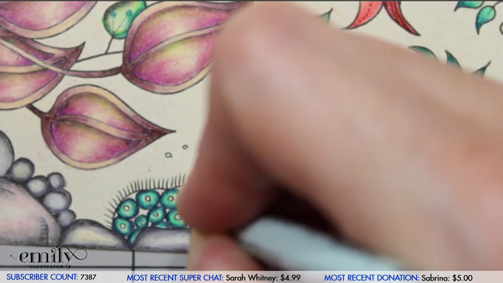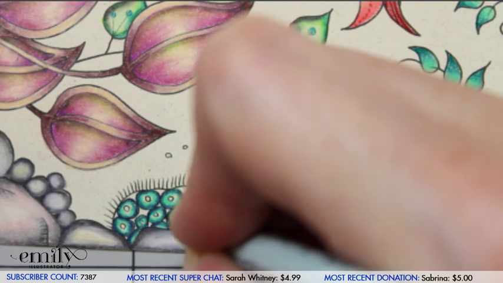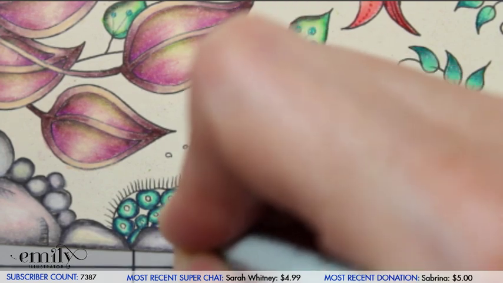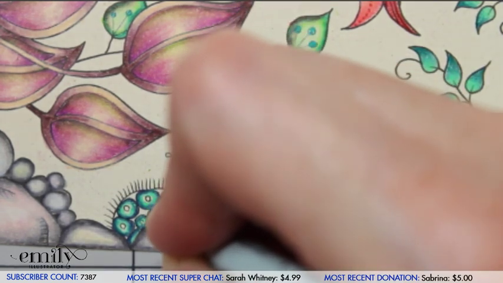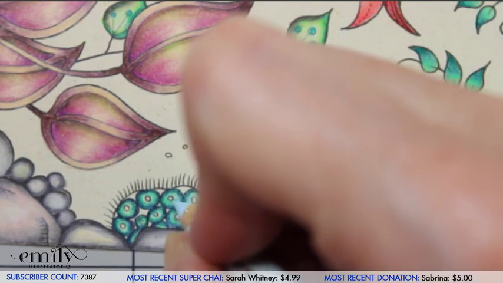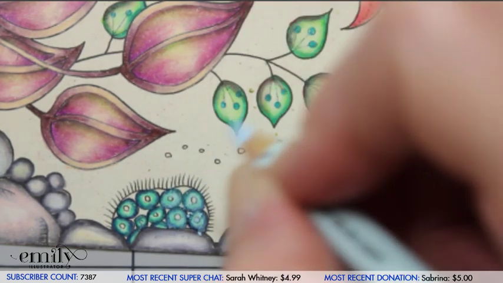All right, we're going to go over this with sky blue light just because I was going for more of a blue and this came out much more green. The indigo and the true green did not blend together as well as I would have liked. So I'm going over it with the sky blue light.